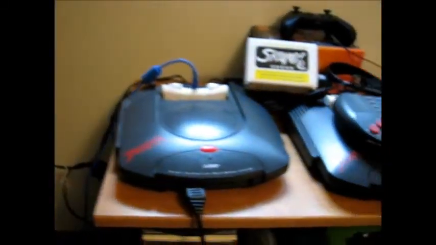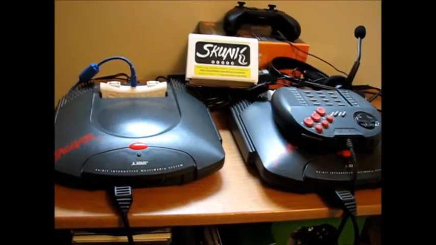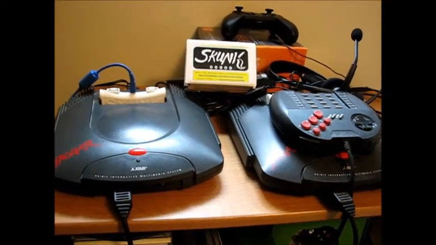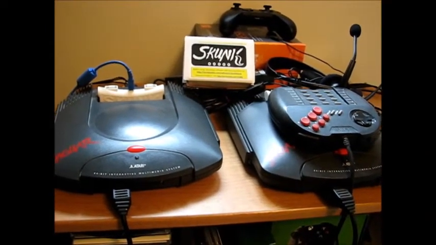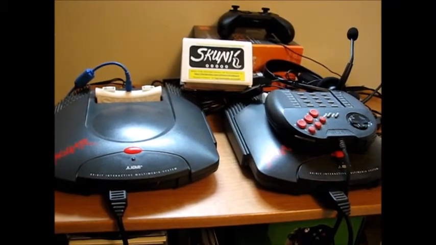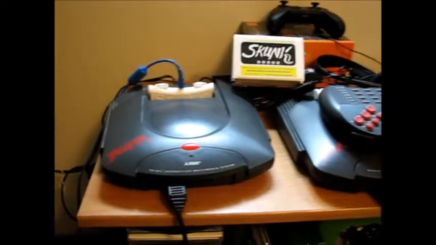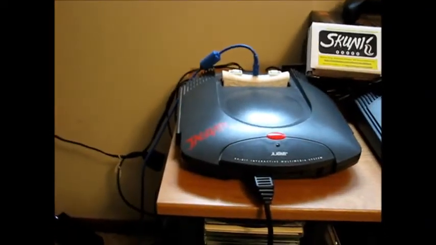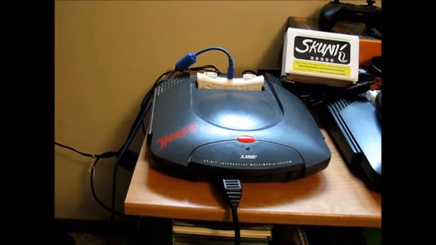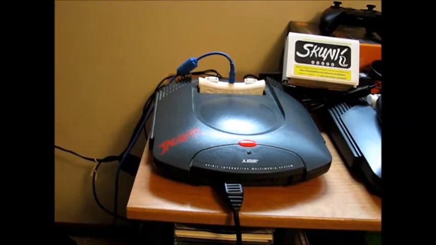And over here I've actually got a pair of skunk boards in 2 different Jaguars. This is because I was doing some networking testing with the Doom code earlier this year. So I've still got the second Jaguar out here, even though I'm not using it at the moment. Right now I'm just using this Jaguar here on the left, where I've got a skunk board plugged in, which is in the little half-high white cartridge shell.